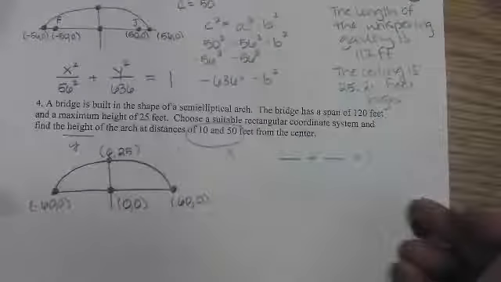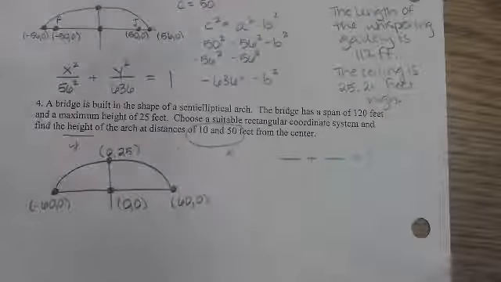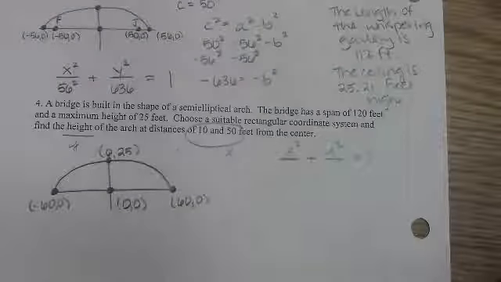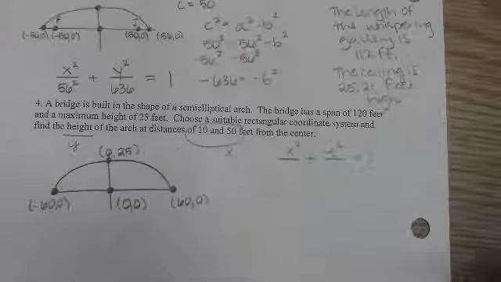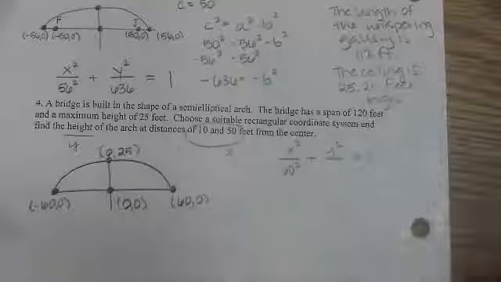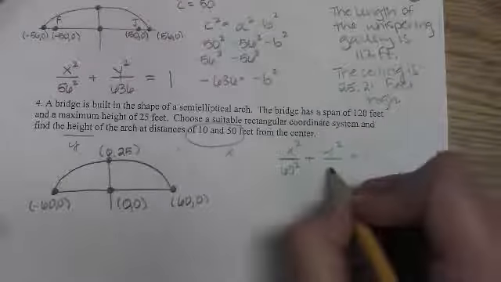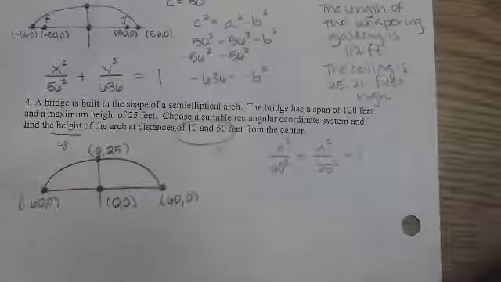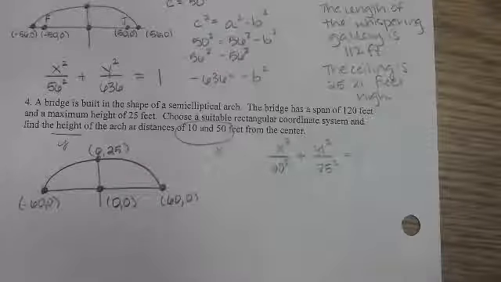Okay, so we know we're going to have something plus something equals 1. How else can I write the equation? Yeah, x squared and y squared because I centered it at 0, 0. What else can I put in the equation? 60 squared goes underneath x. 25 squared goes underneath y. So how are we going to find our first solution? Yeah, plug in 10. Plug in 10 and then plug in 50.